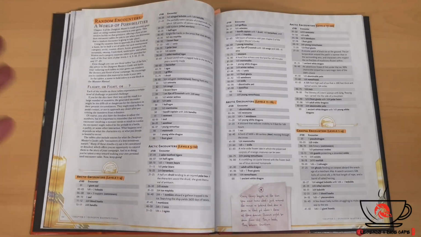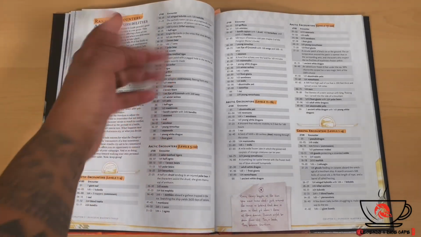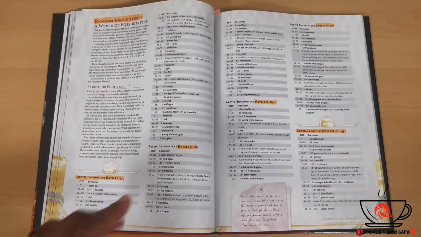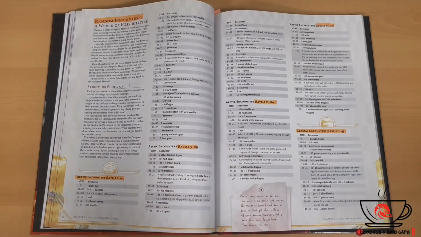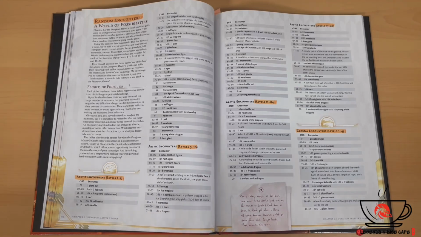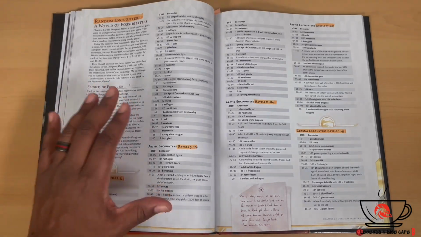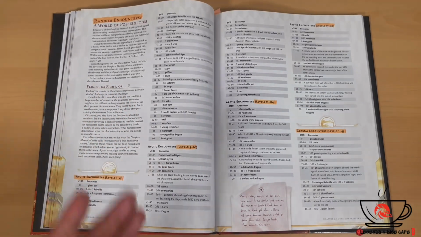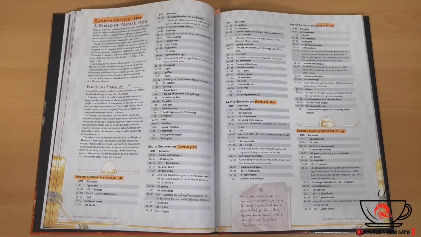And one of my favorite parts about this book are the random encounters. I've so far added a few random encounters into my current game that I'm running from this book. I'm going to show you another cool book that I would honestly prefer to use as far as random encounters go. But since we're reviewing Xanathar's Guide, let's continue forward.